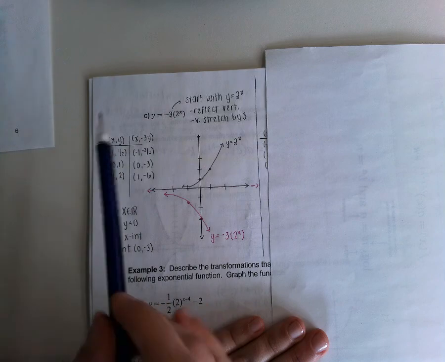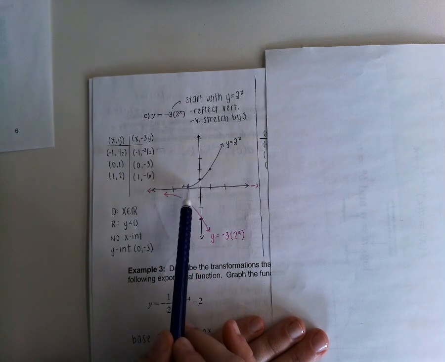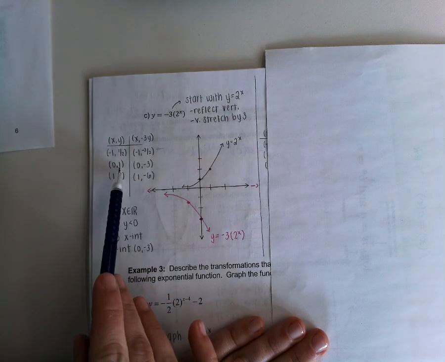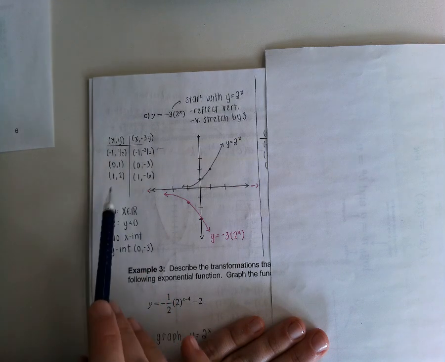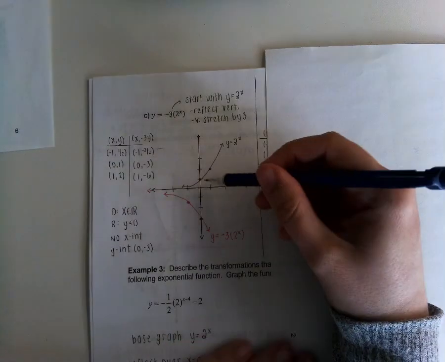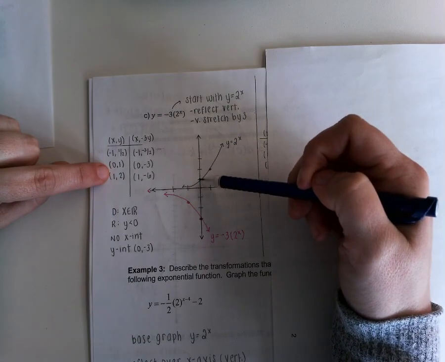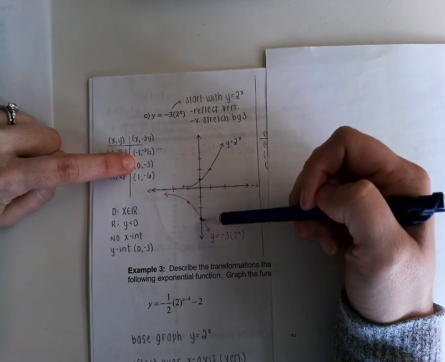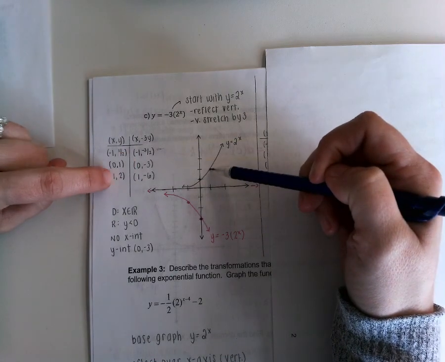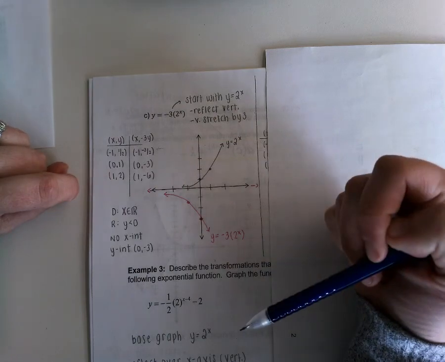So you don't really need this point here. That's an extra one, (negative 1, 1/2). If you even just use these 2 points, (0, 1) becomes (0, negative 3), and (1, 2) becomes (1, negative 6). So here, I've got the point (0, 1), which becomes (0, negative 3), and the point (1, 2), which becomes (1, negative 6). It would be all the way down here.